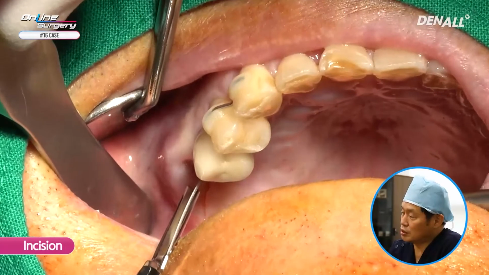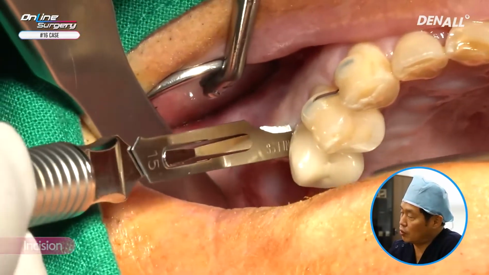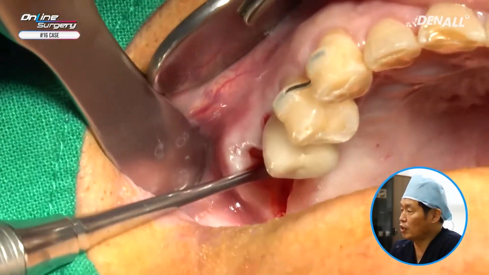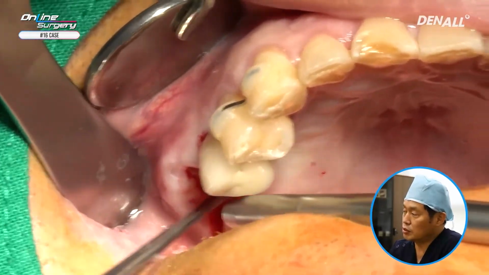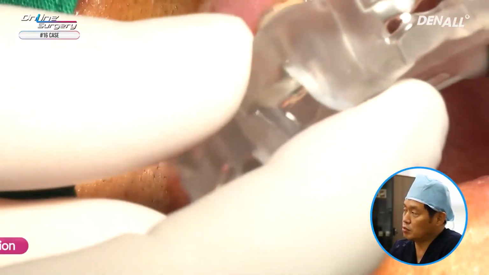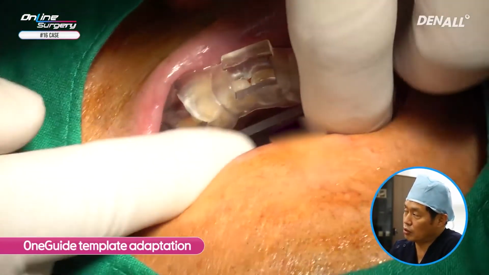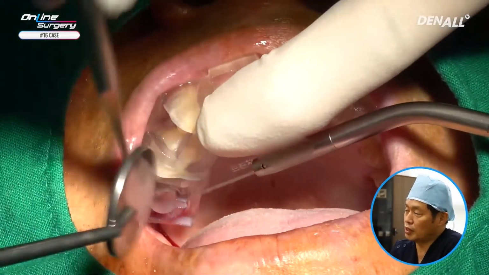Incision is being done. It is made from the distal side, almost as if you're pulling it. The reason why we do an incision is because when you use OneGuide, a lot of people use just a tissue punch. But for this patient, there's an insufficient amount of attached gingiva, so a small incision is made and the flap is reflected and the template is connected.